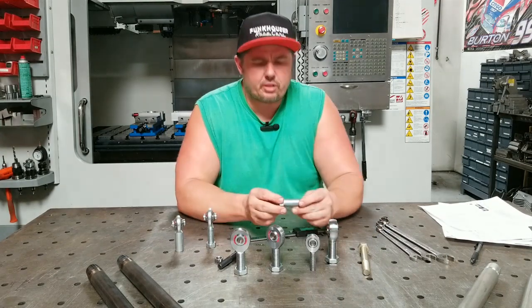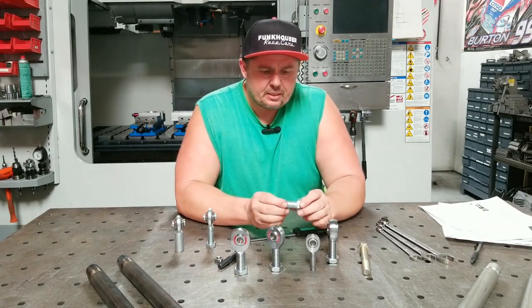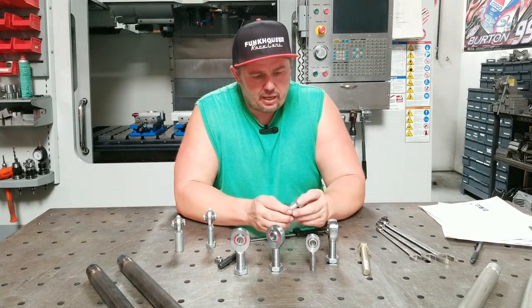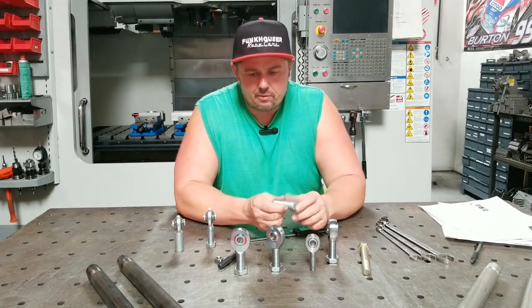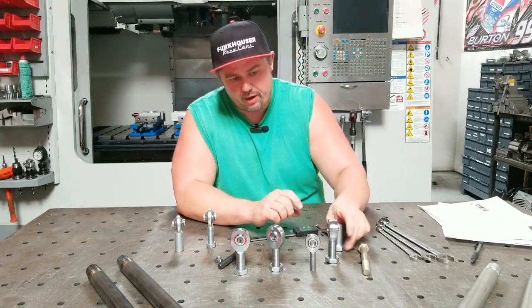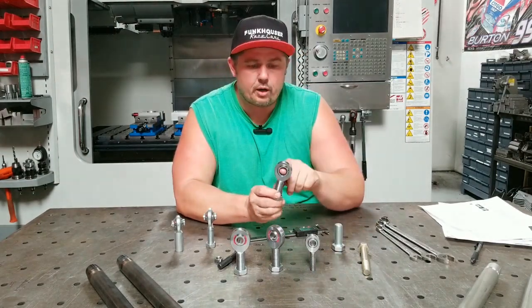So our stuff, we probably don't see the abuse that, say, the off-road world does, and so we just don't see the wear and tear that some applications do. But just to give you an idea, 744 on the threads right there, 751 on the ID of the bore right there.